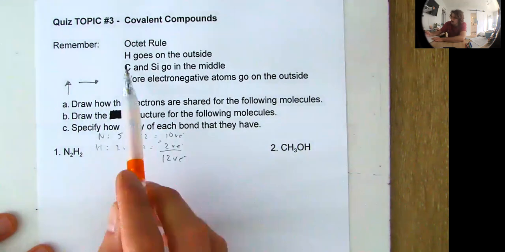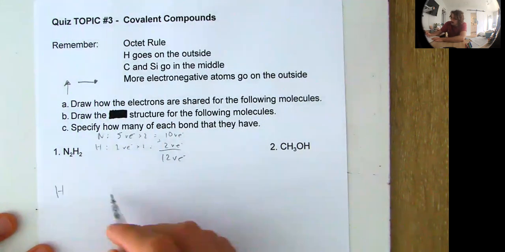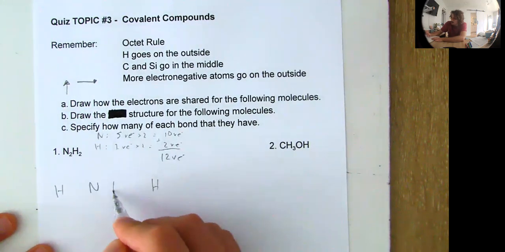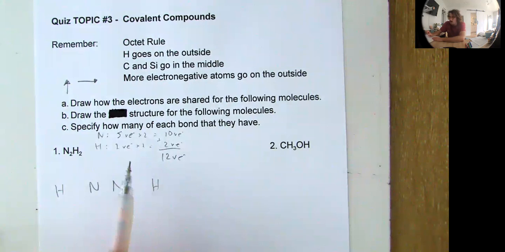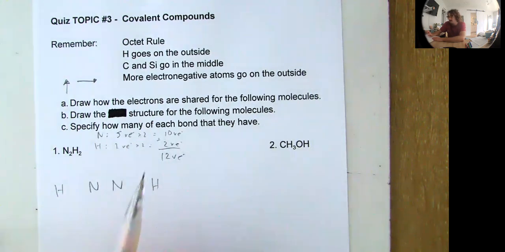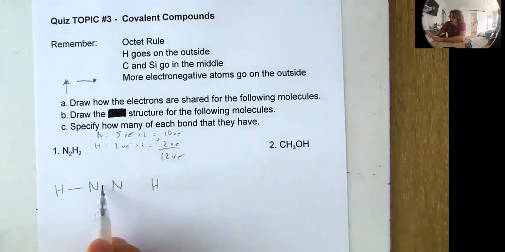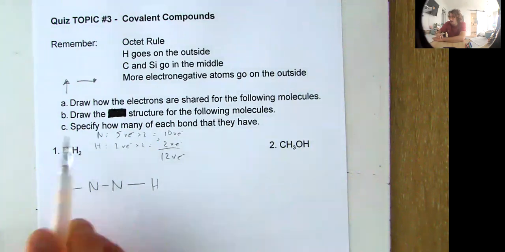So according to our rules, hydrogens go on the outside, there's hydrogen, and here's the nitrogens in the middle. And then in our second step that I taught you from the last video, we just draw single bonds in between all of the atoms to show that they're all connected within 1 molecule right here.